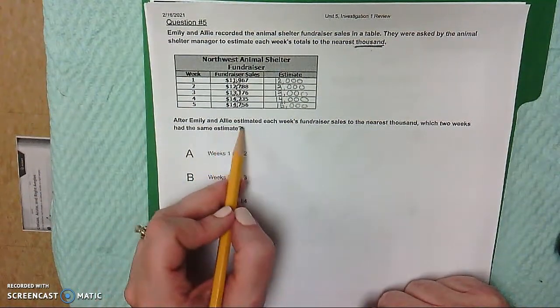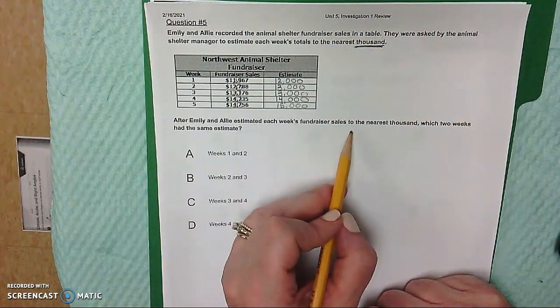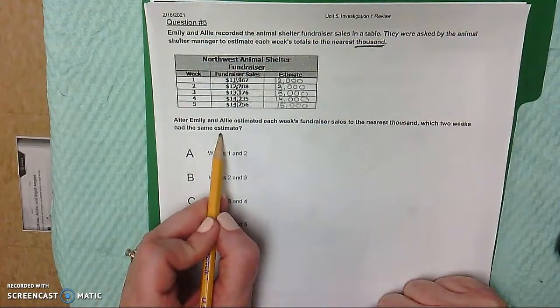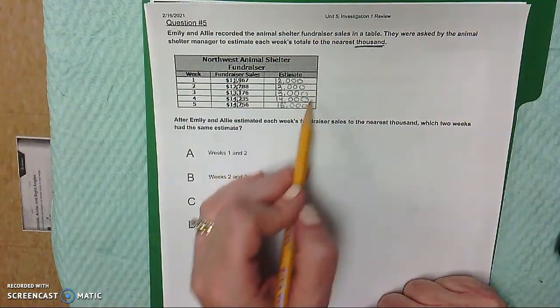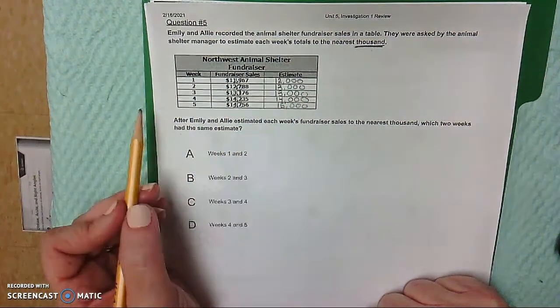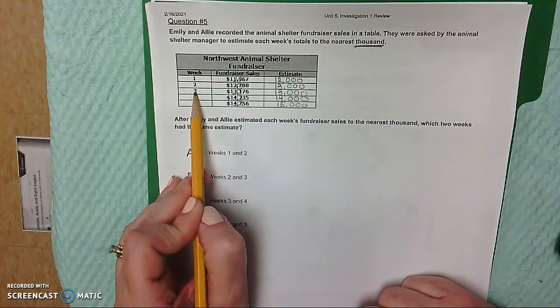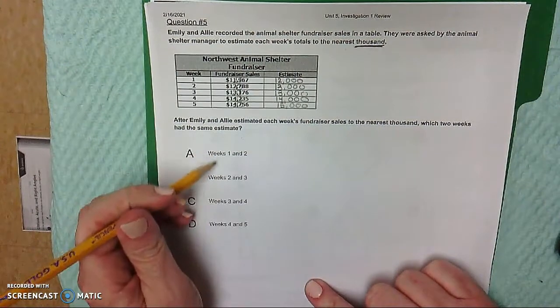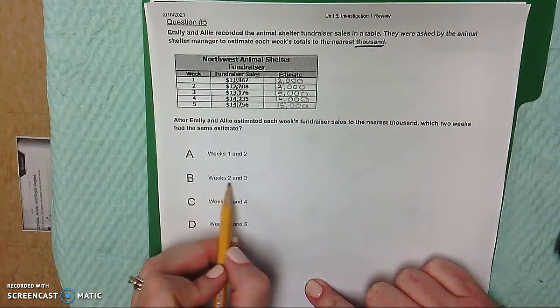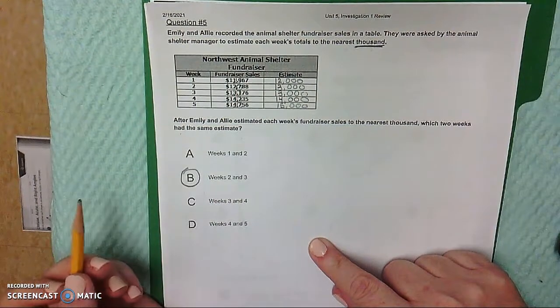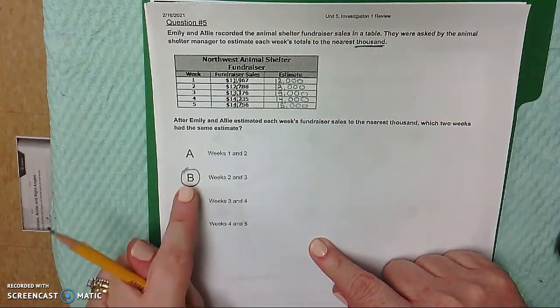So let's look at the question. After Emily and Allie estimated each week's fundraiser sales to the nearest thousand, which 2 weeks had the same estimate? We can go back up here in this table and see which 2 weeks had the same number. And we see that it was week 2 and week 3. So we want to find that down here, and that is letter B, week 2 and 3. So the correct answer for number 5 is B.